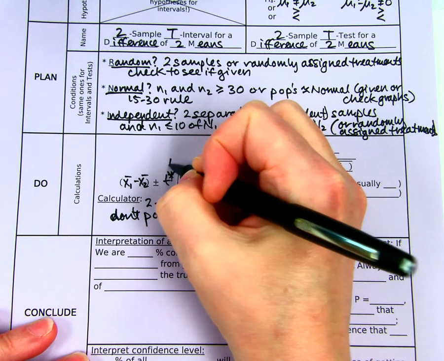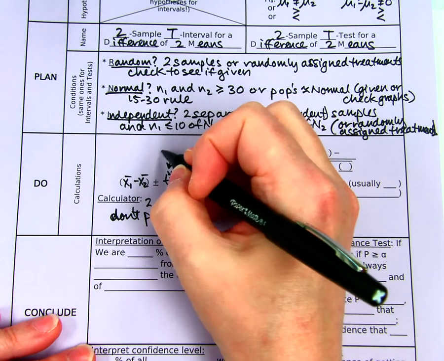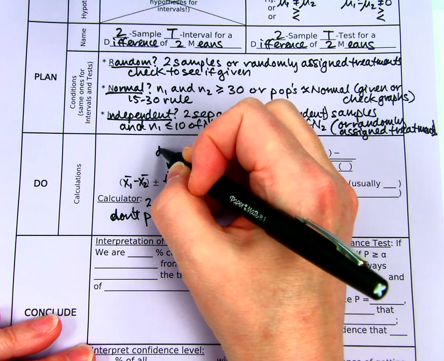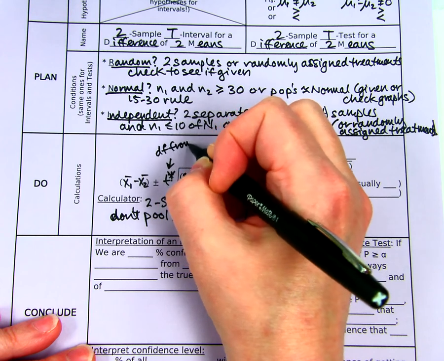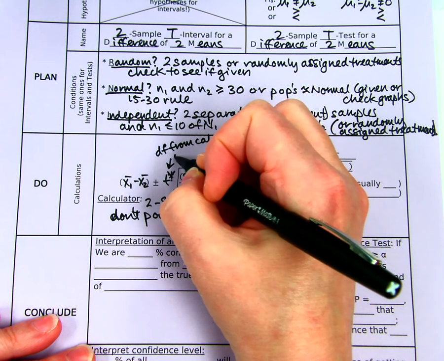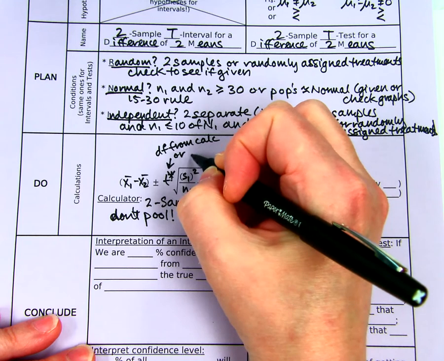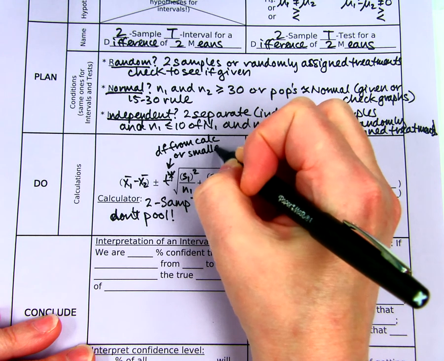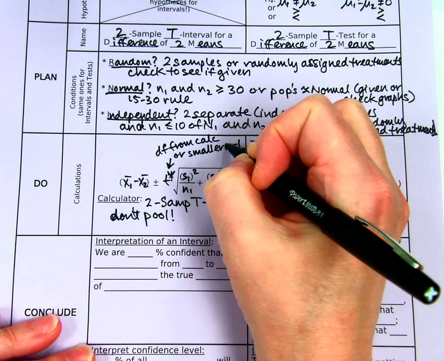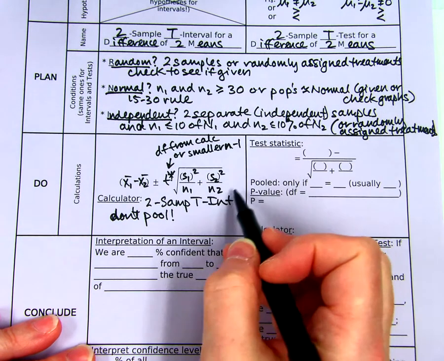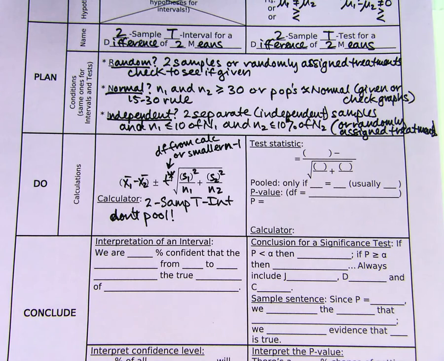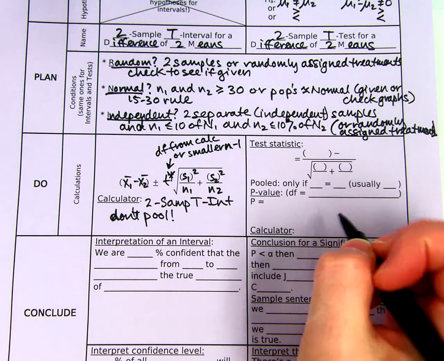And this T star is based on the DF that the calculator does. Calculator DF from the calculator is the long ugly formula, or you could do the conservative approach, which is the smaller n minus 1. If you're doing the conservative approach, you have to type all of this in your calculator. And to get your interval, you can't use the shortcut. Well, obviously you'd be doing that because you didn't have the shortcut, and that would be fine. So if you don't have the shortcut, do it with the smaller n minus 1 of whichever n1 or n2 is smaller.